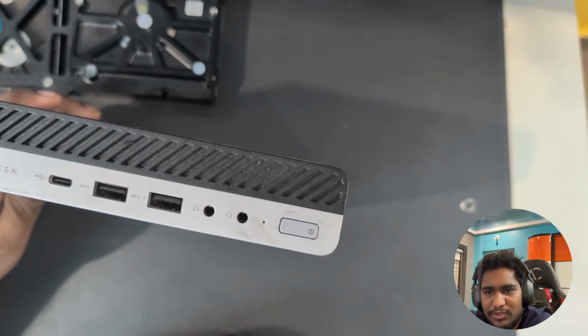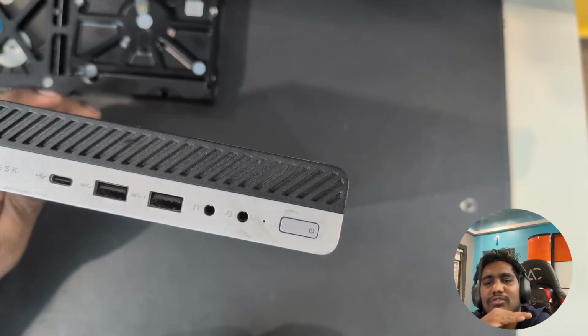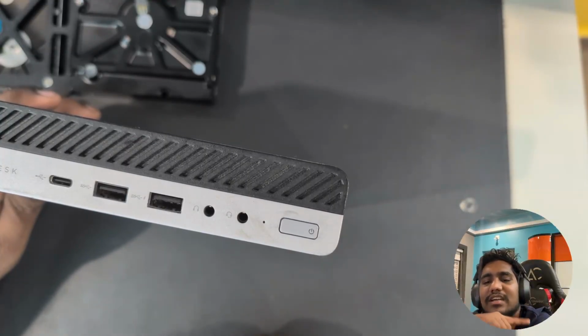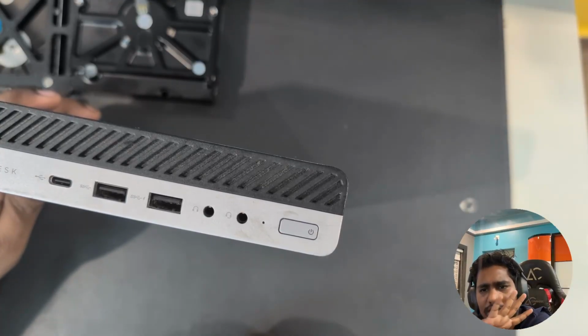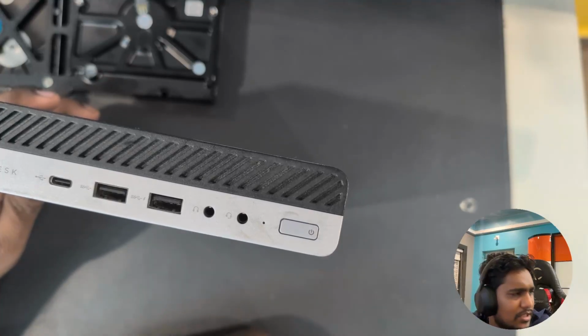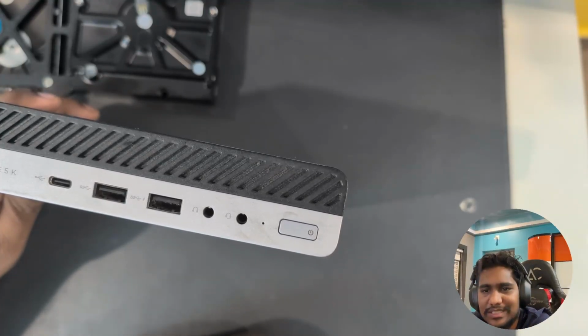When I say M.2, it is also a sort of PCIe lane. You need to check which generation of lane it is. Mostly M.2 uses four lanes. That is pretty much the norm, but the generation is important.